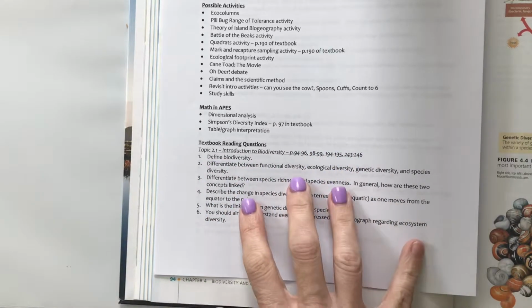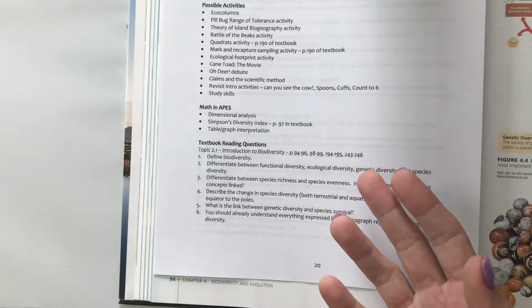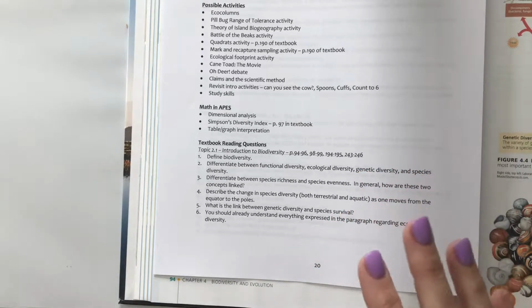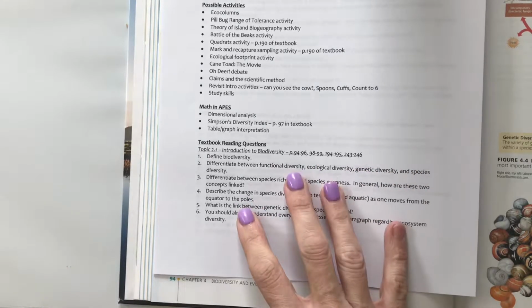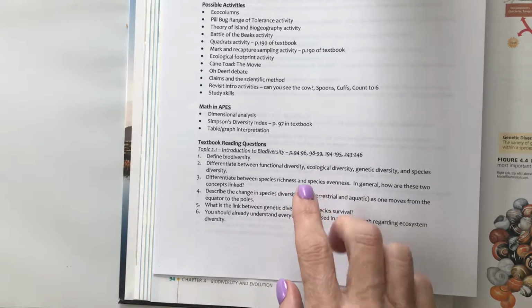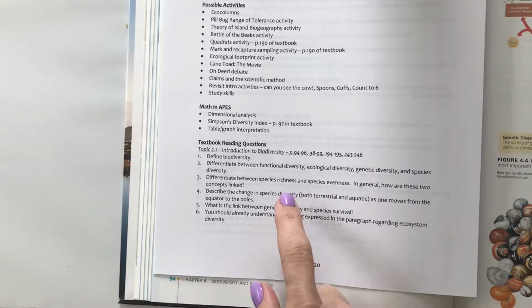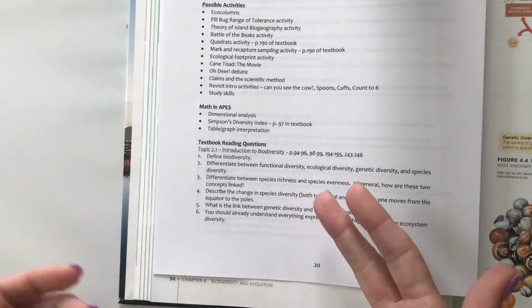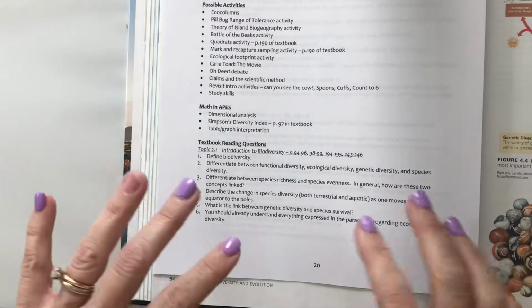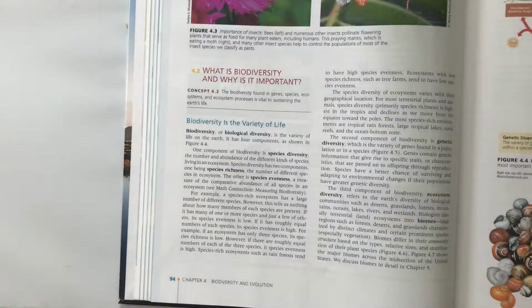I'm going to run through the questions and show you where things are in the book, and make a few commentaries on them. This does not keep you from having to be able to read the material, but it will also help you find what you need to find. All right, so let's go ahead and get started.